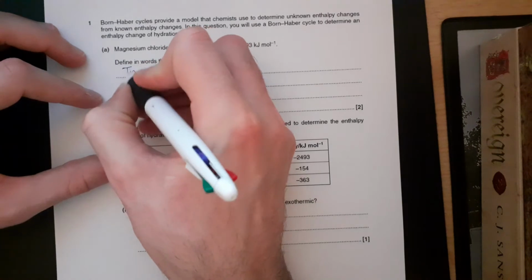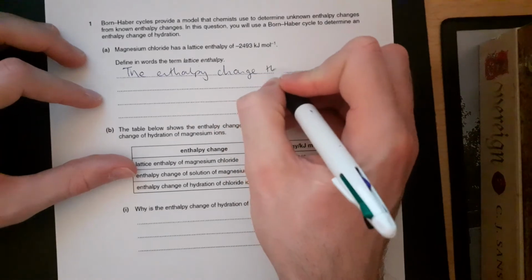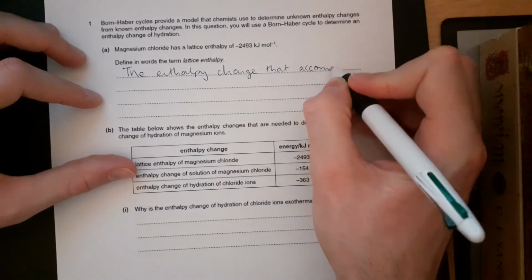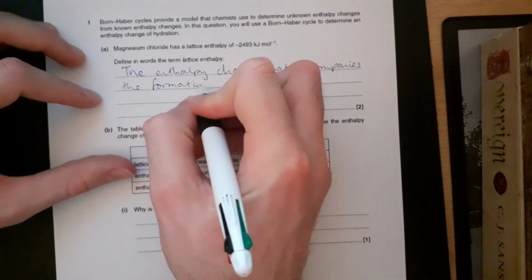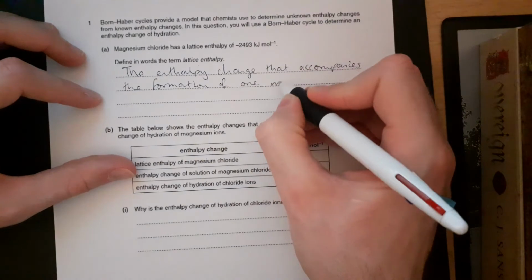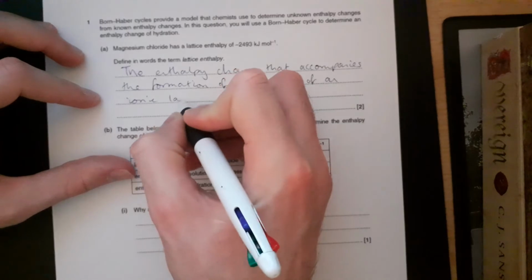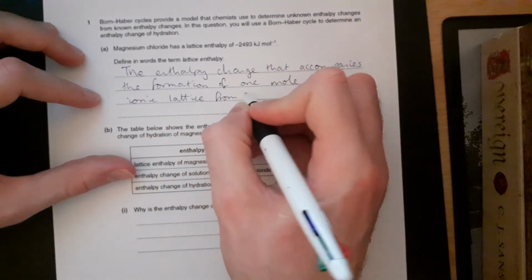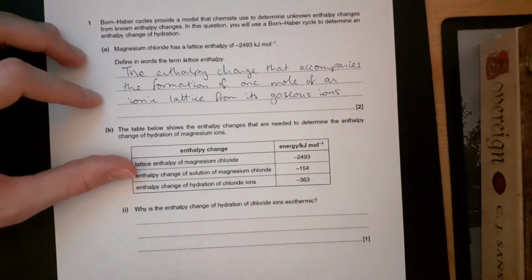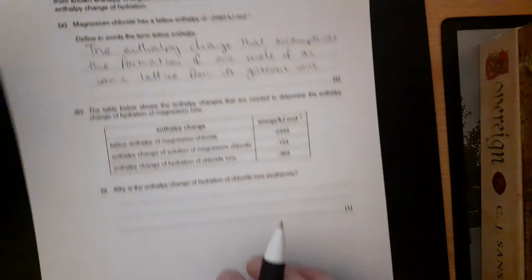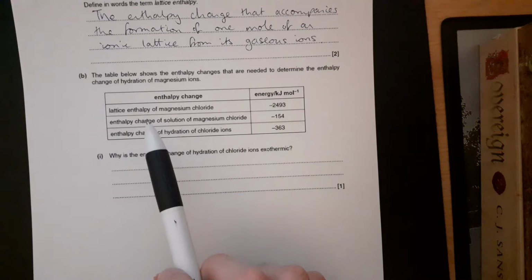So it is the enthalpy change that accompanies the formation of 1 mole of an ionic lattice from its gaseous ions. And that is a definition that you really do need to learn. Okay. Then here we've got a table with some values.